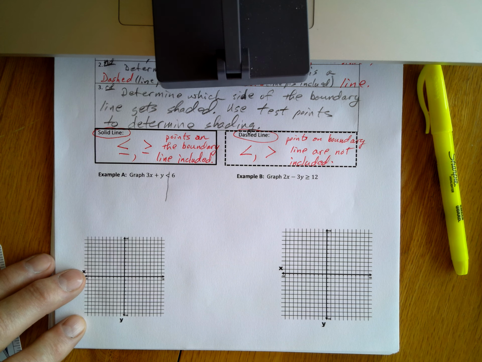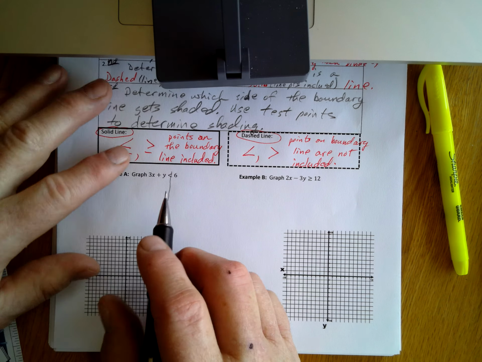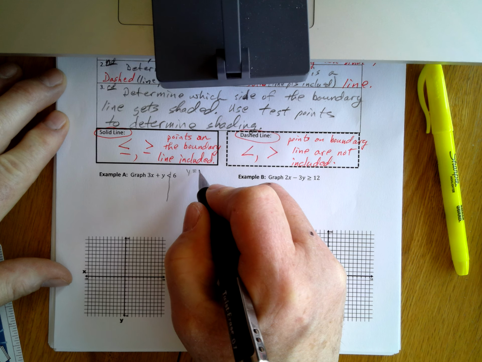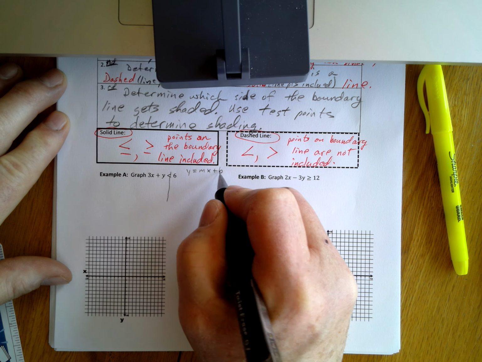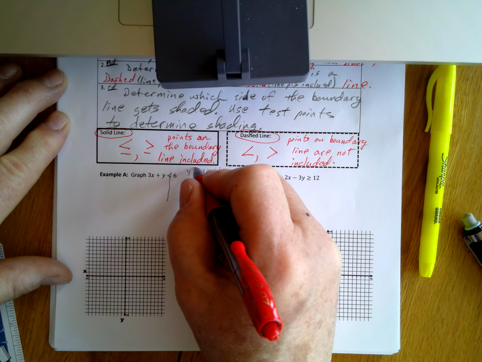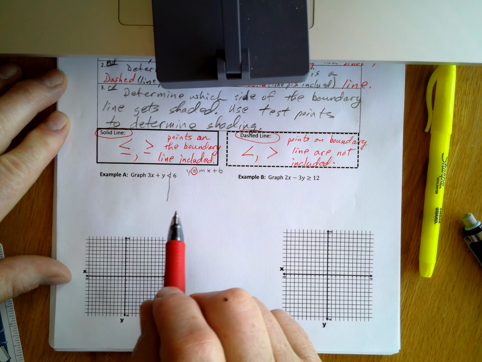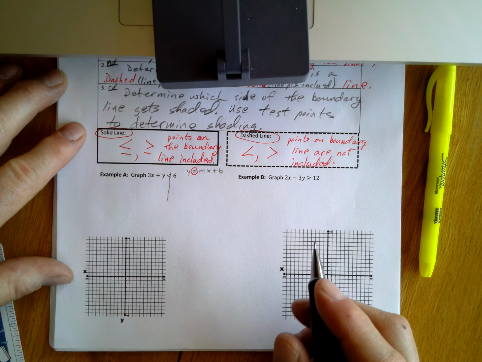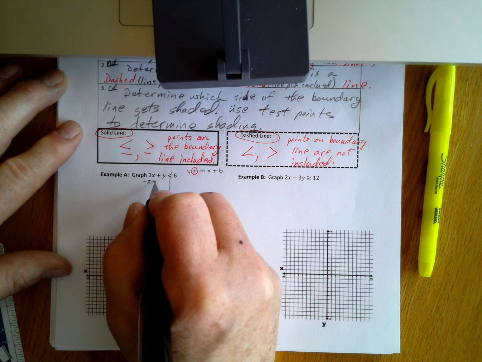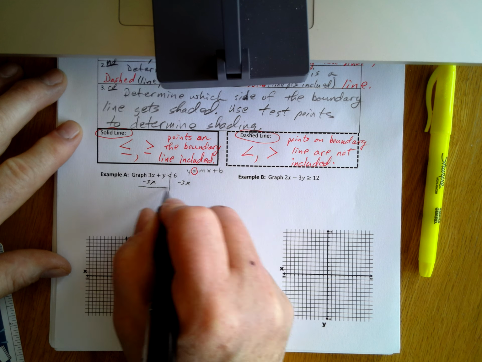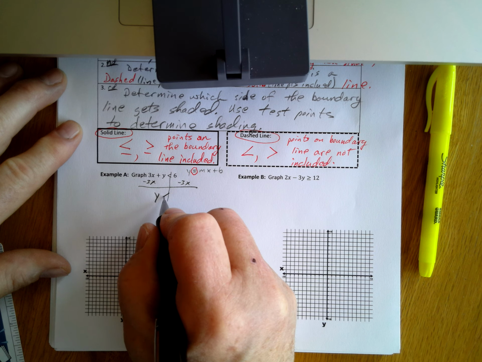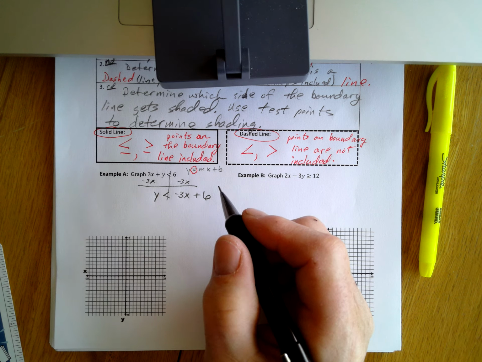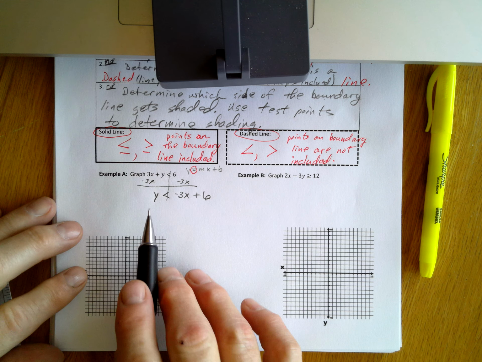So here's what I'm going to do first. I want this to look like y equals mx plus b, except it's not going to be an equals. It's going to be a less than or equal to or a greater than or equal to, okay? So what I'm going to do first is minus 3x and minus 3x, and I'm going to rewrite this as y is less than negative 3x plus 6. Okay, cool. Now this looks like that, except that I have an inequality instead of an equals.